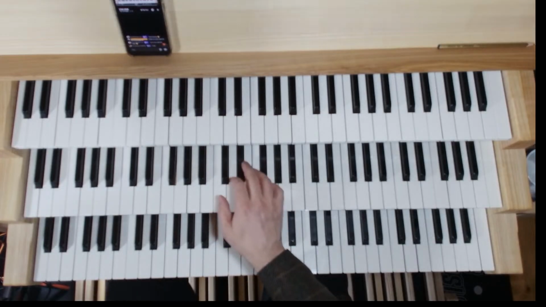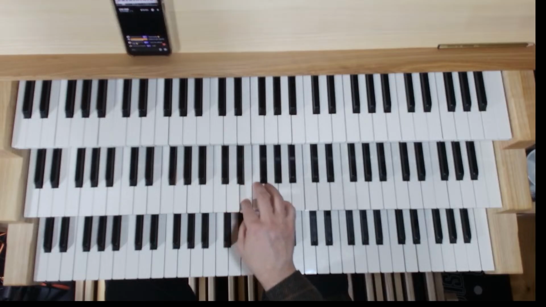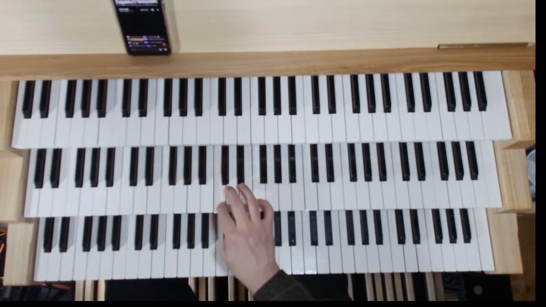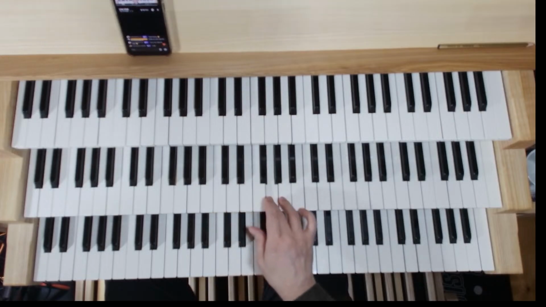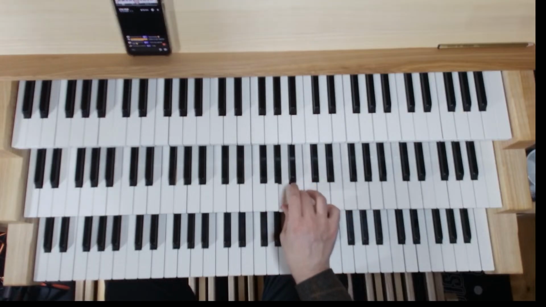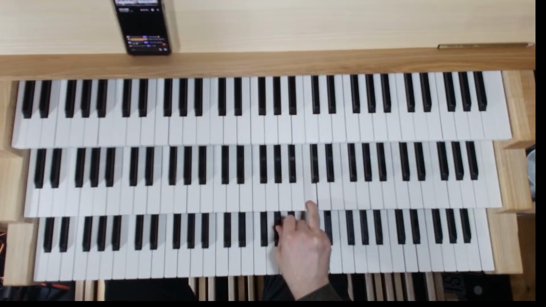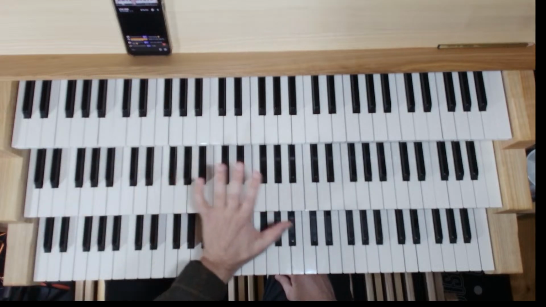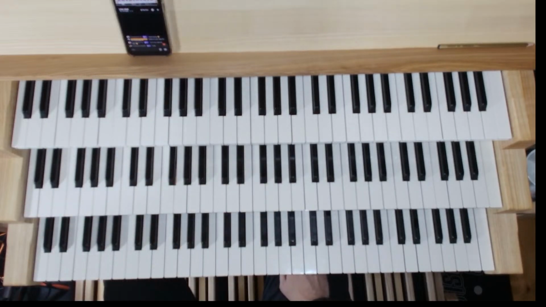Sometimes it could go like this. Right? More 8th notes, even in 2/4 meter. 4 8th notes in a row, right? It's still very simple meter, and it's very simple rhythm.